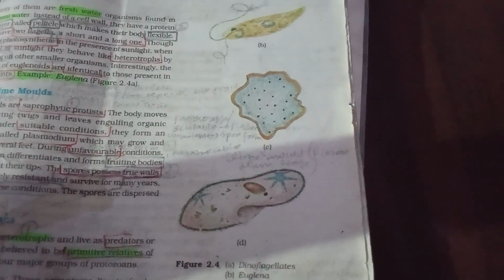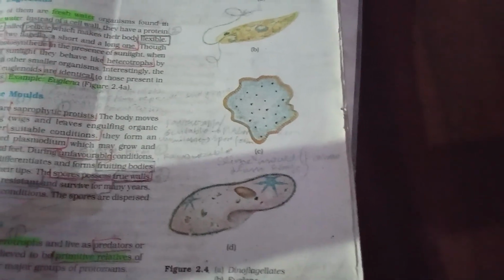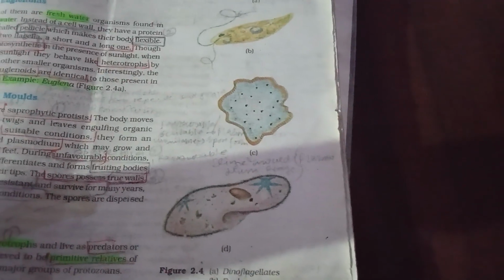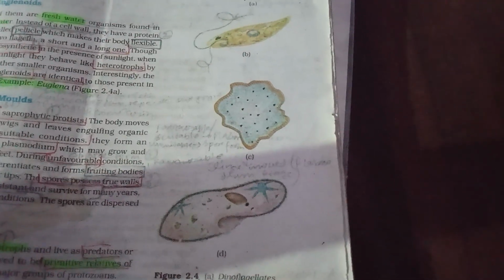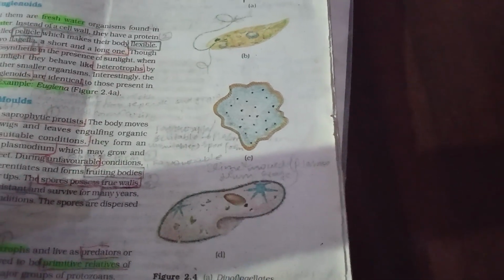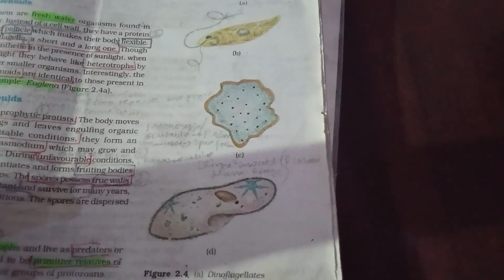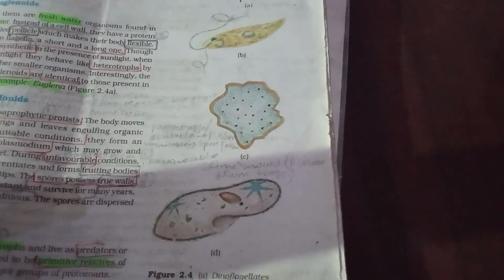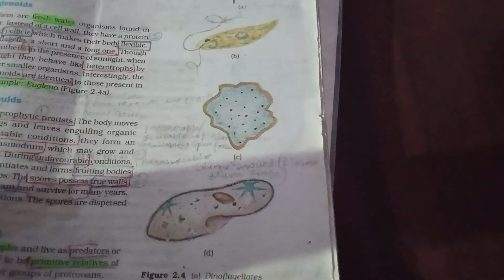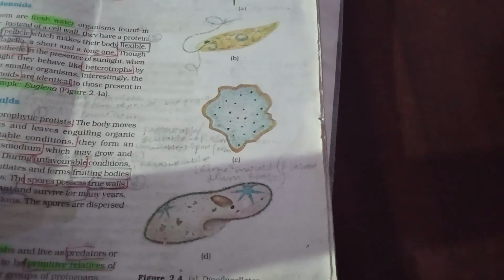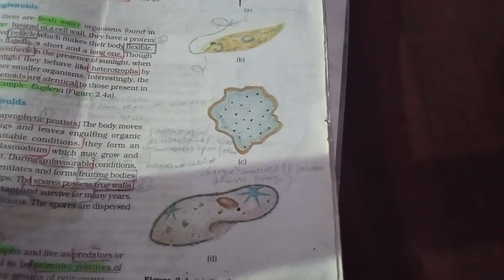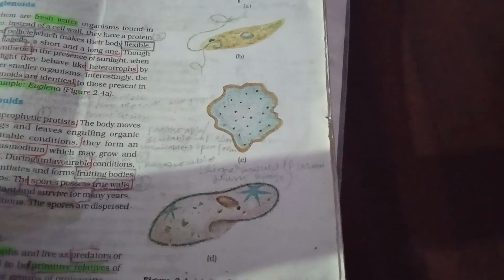Next, the first protozoan classification is the amoeboid. The first point about amoeboids is that they live in fresh water, sea water, and moist soil. Next, they move and engulf food material with the help of pseudopodia. They have silica walls. Example: Entamoeba histolytica.